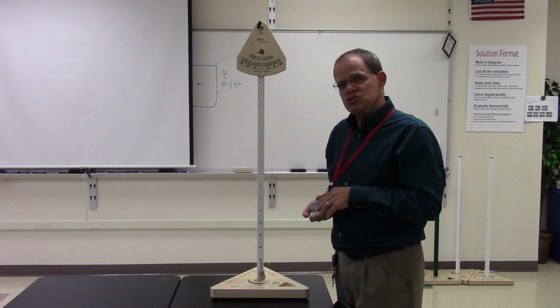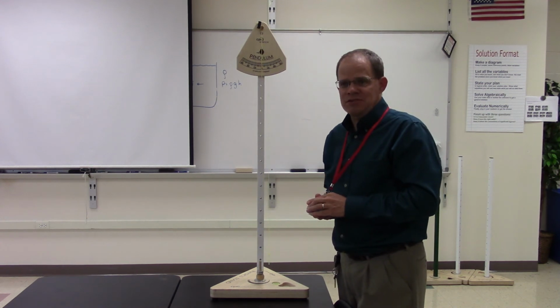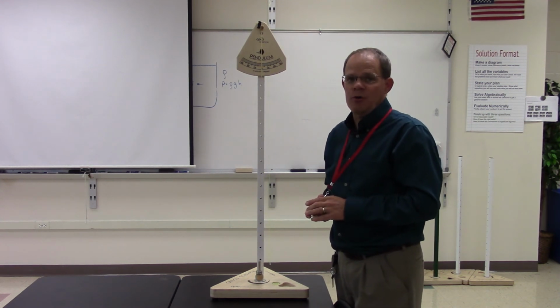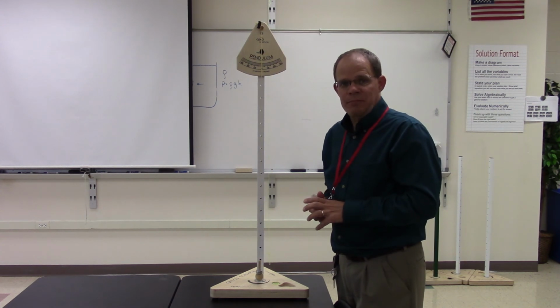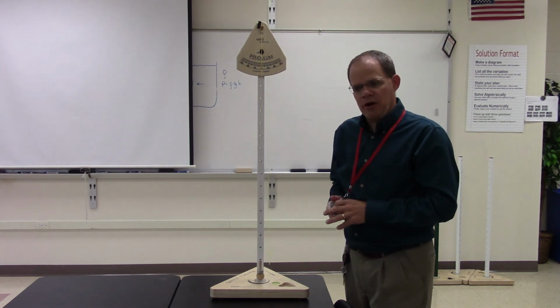If you finish those 2 jobs, you can go back and work on old labs that you may not have finished. A lot of you have not finished homework lab 4.2, the pendulum lab, where we looked at how the pendulum depends on its mass, for example. So you can go back and work on those if you're all finished.